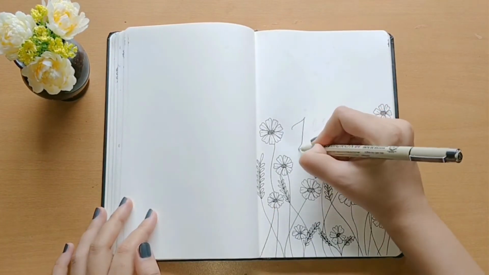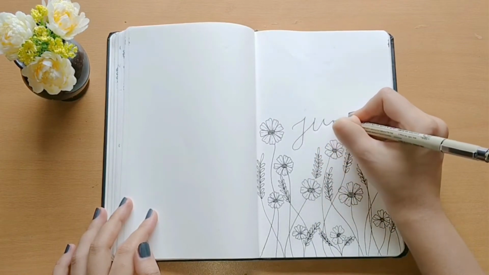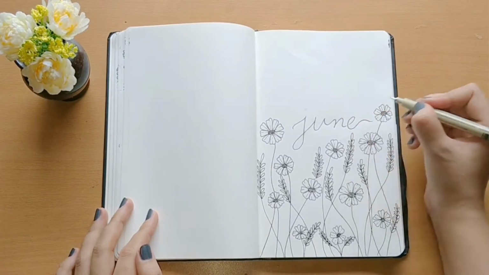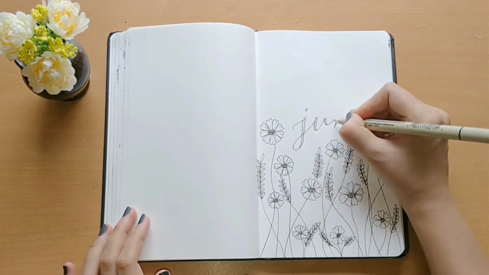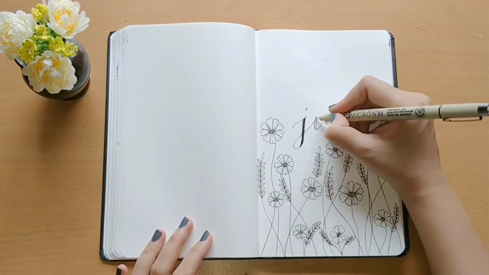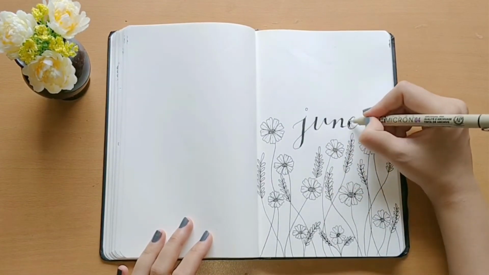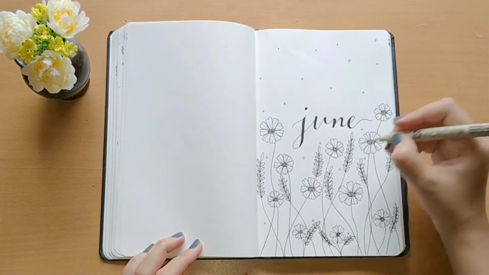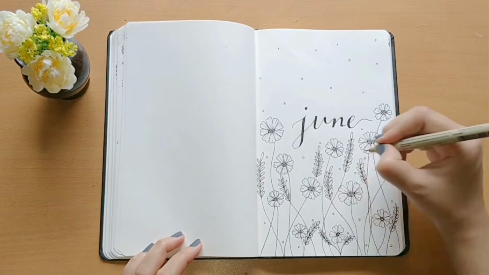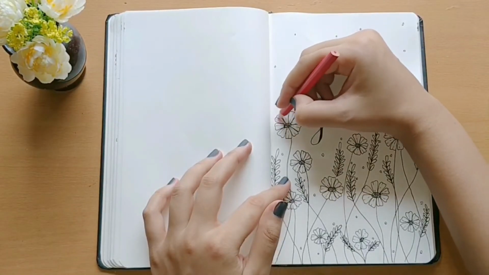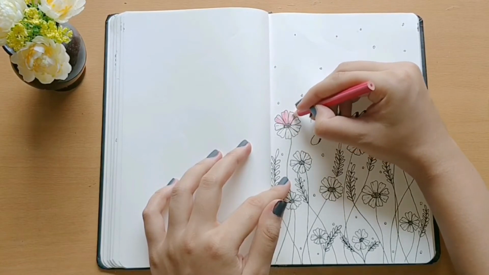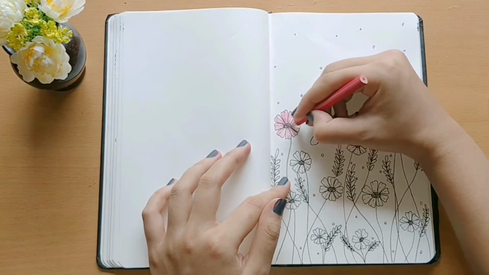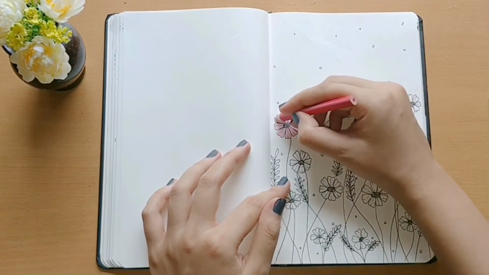And now, to complete the cover page, I wrote the title of the month in a slanting script font. I wanted to add a bit of color into the month, so I used color pencils to color the daisies and leaves. I used a light pink shade for the daisies and green for the leaves.